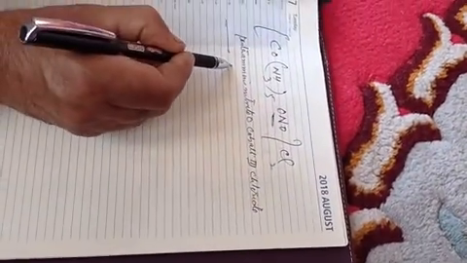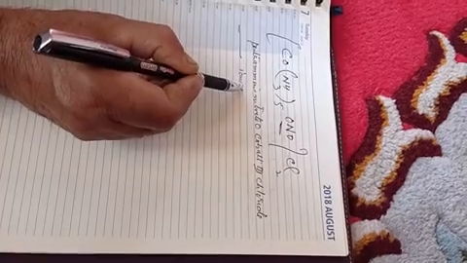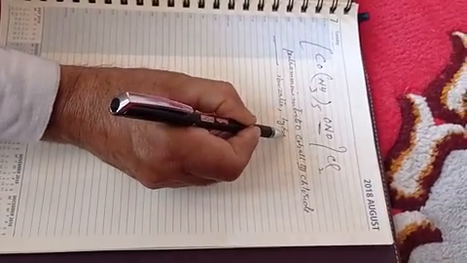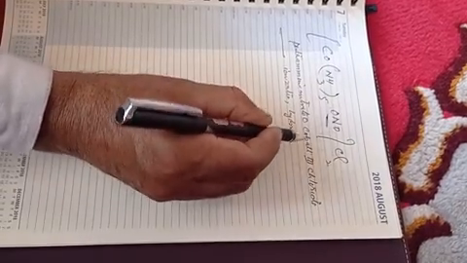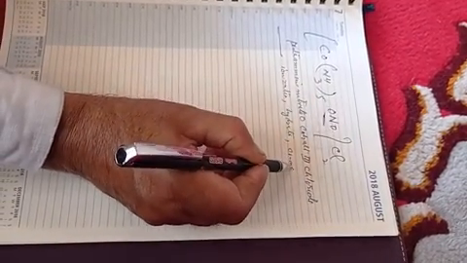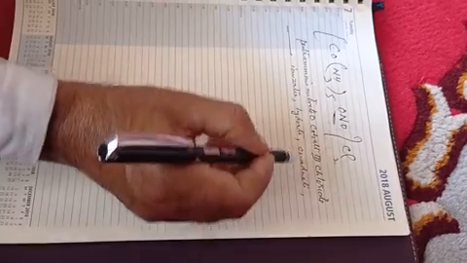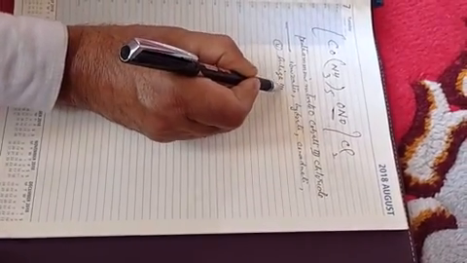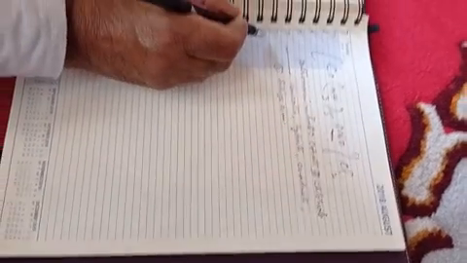So you have read the types of isomerism. For example, first you have read ionization isomerism, second hydrate isomerism, third coordination isomerism, and fourth linkage isomerism. These were the four types of structural isomerism in coordination compounds.